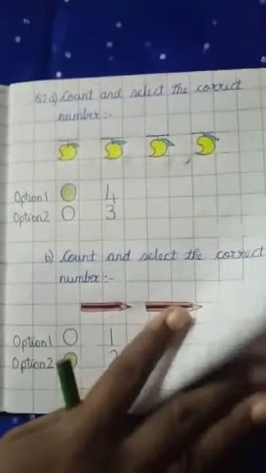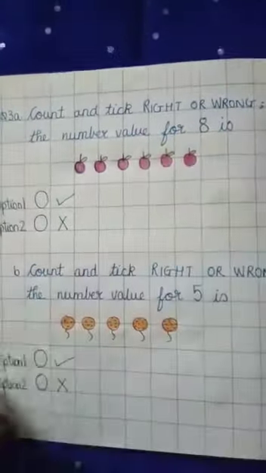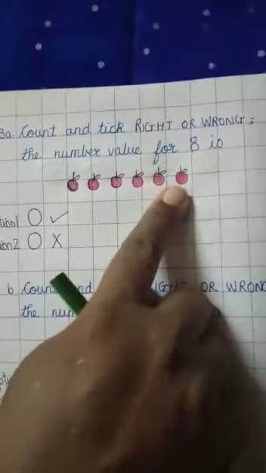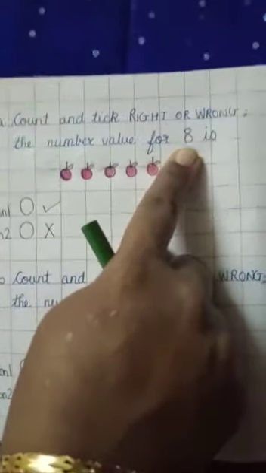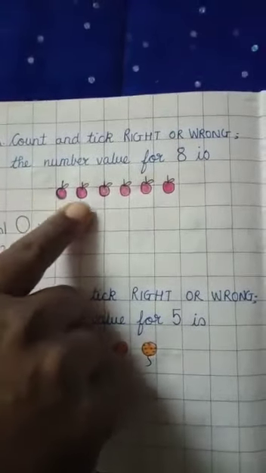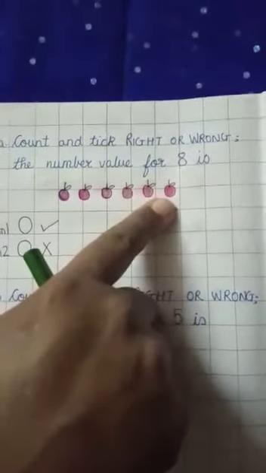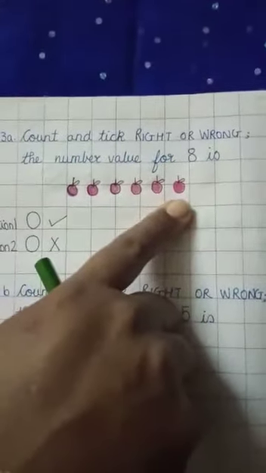Now let's look at the third question. Count and tick right or wrong the number value for 8 is. Now what am I asked to do? I have to count the value and then check whether it's the value for number 8, whether it's right or wrong. Okay, so what is my number here? 8. Let's count how many objects I have. Let's count the cherries. 1, 2, 3, 4, 5 and 6. Now I needed the number value for 8, but I have only 6 cherries here.